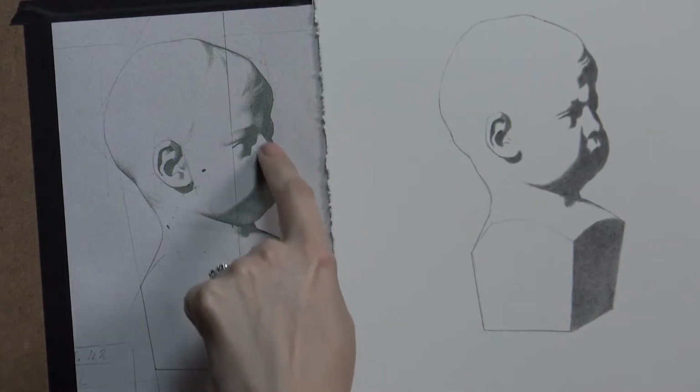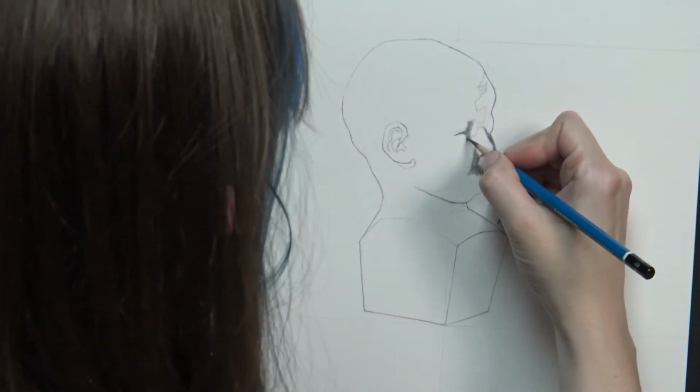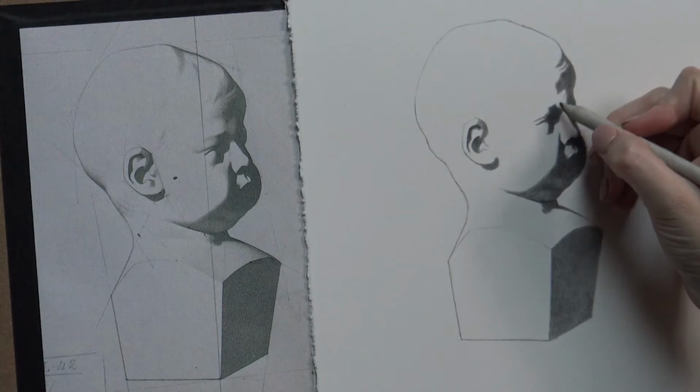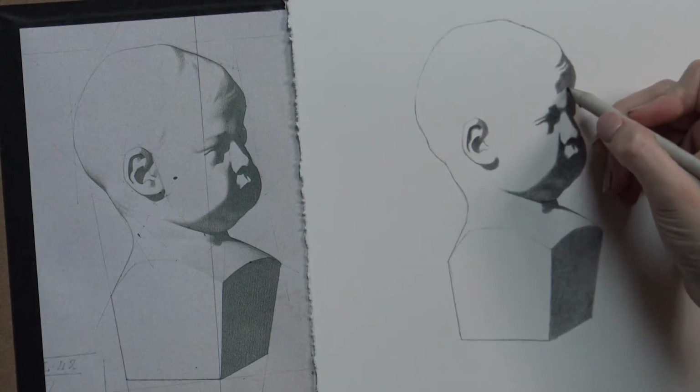So the first and most important part of getting your shading down is looking for the shadow. That means that you're going to have to know the difference between what is shadow, which is the absence of direct light, and what is shading, which is any time that you're using the pencil to make things darker. And there are things outside of the shadow that you may need to shade.